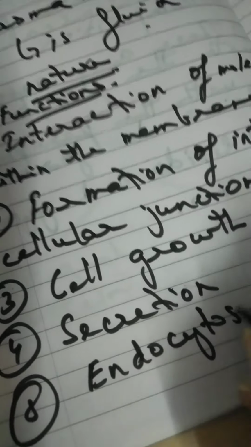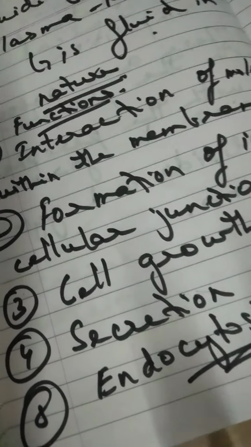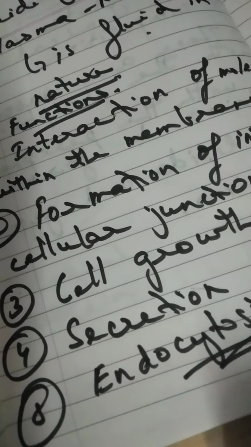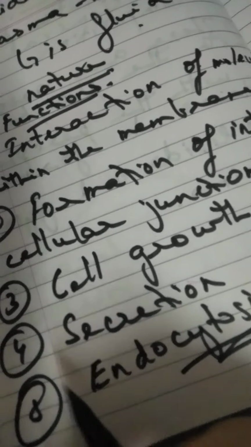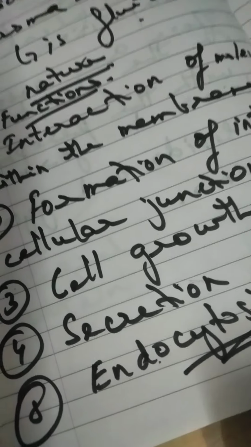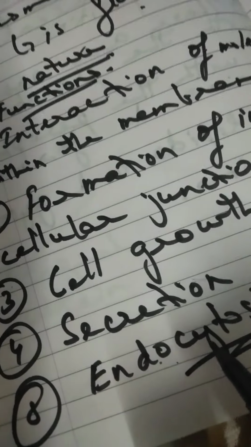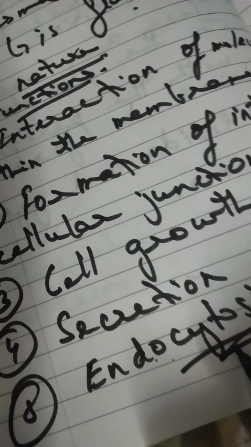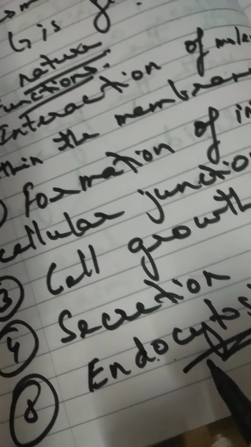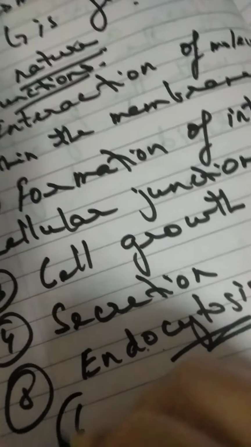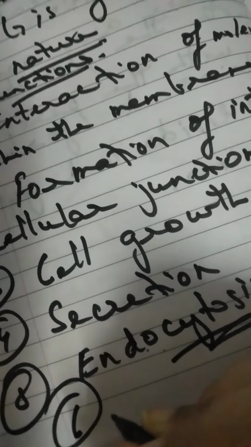Then another one is endocytosis. What do you mean by endocytosis here? Endocytosis means taking of food by the cell. So the taking of food by the cell is called endocytosis, and it is enhanced by the fluid nature of the plasma membrane. Then another is cell division.